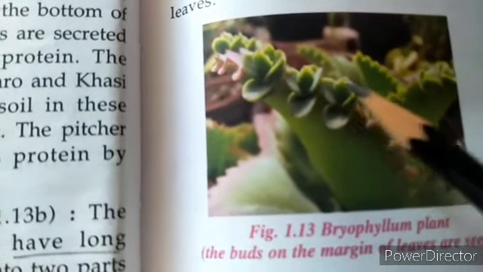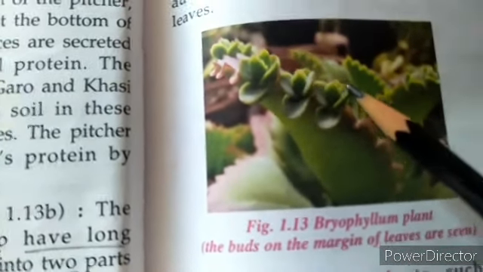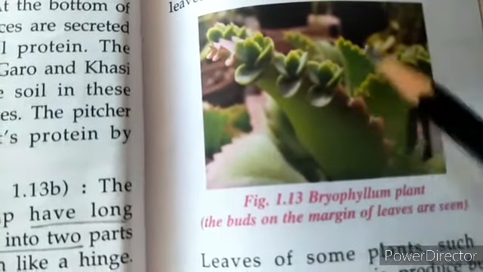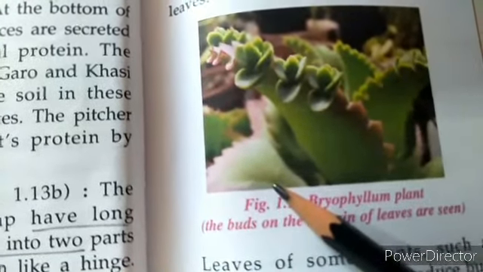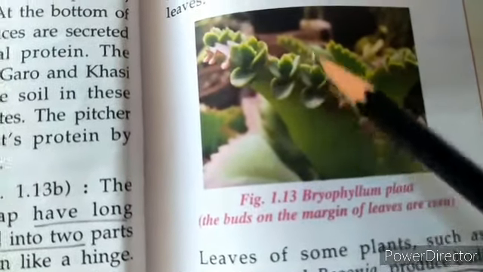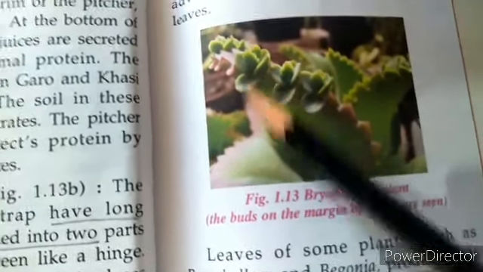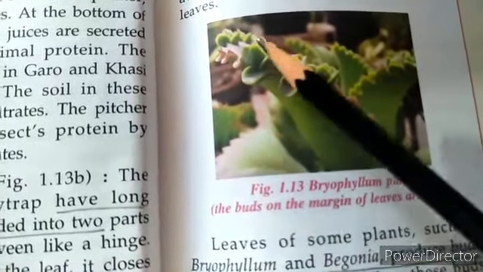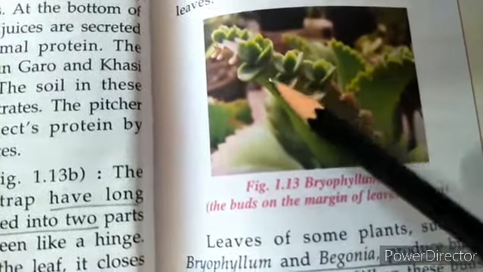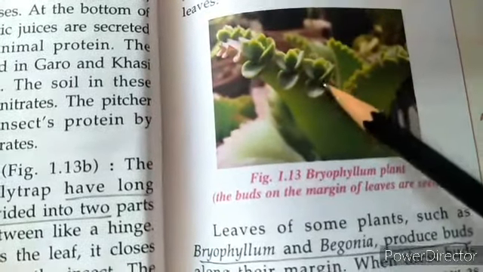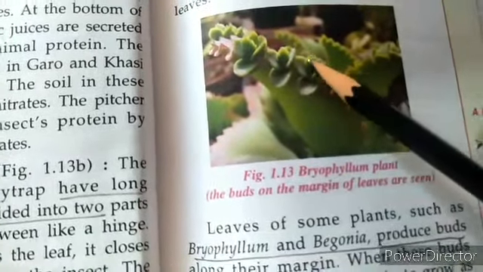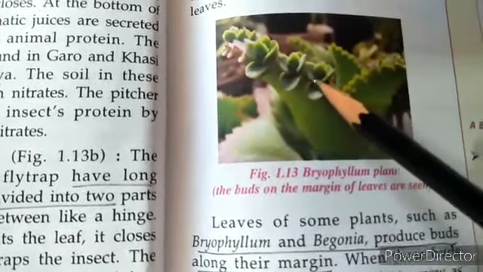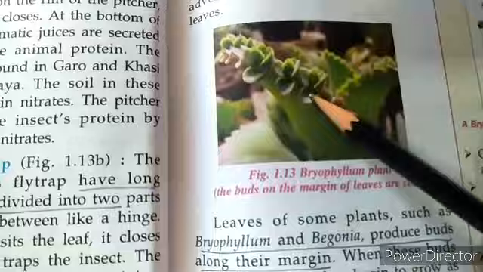These small buds have developed at the edge of the leaf. Now these buds may break from here and fall to the ground. When they fall to the ground, they will again develop as a new plant. Each bud here is capable of falling on the ground, and when it does, it is capable of giving rise to a new plant. So the new plant is coming not out of a seed but from a bud that is developing at the margin of a leaf, and therefore we call it again a case of vegetative propagation.